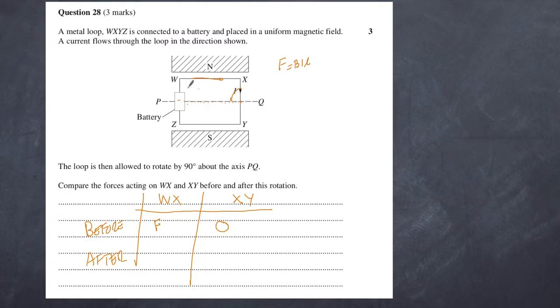WX is still perpendicular to the magnetic field lines. So we're still going to get a value F, but in this case the value of F for the first one is heading in that direction, that is down. But the second one is still the same. It's still experiencing a force in the downward direction. But now, XY is perpendicular to this, so it's coming in and out of the page, so to speak. It is now perpendicular to the magnetic field line, so it is experiencing a force. So the value is actually equal to F.